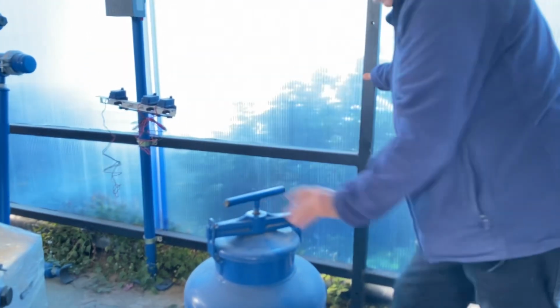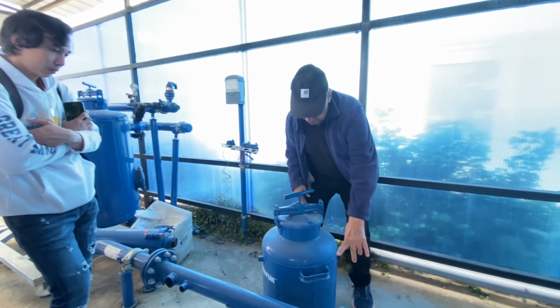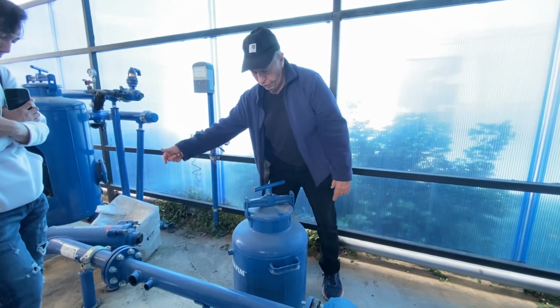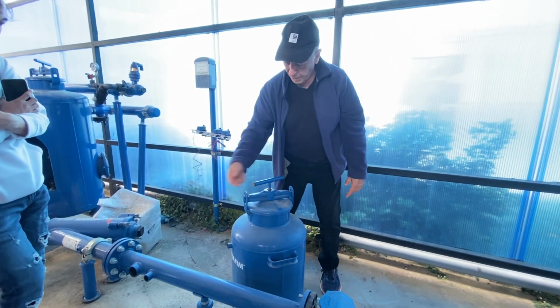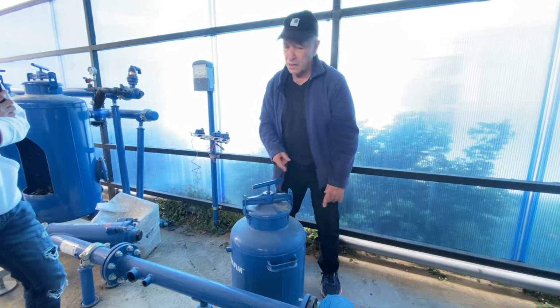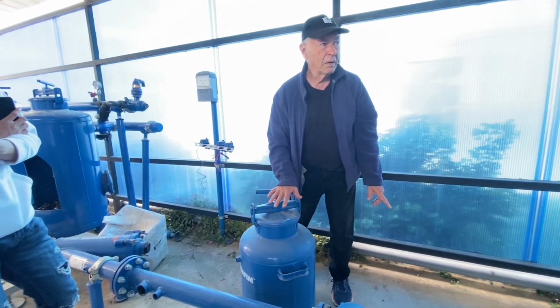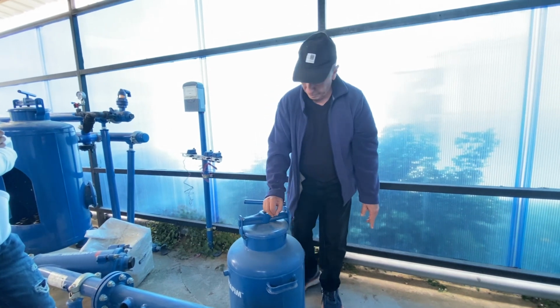So this simple fertilizer tank, it's not connected. You have in, out. It means the main flow will come from here, and part of the flow will penetrate inside, dissolve the fertilizer, and continue the way. So this is a very simple fertilizer system.